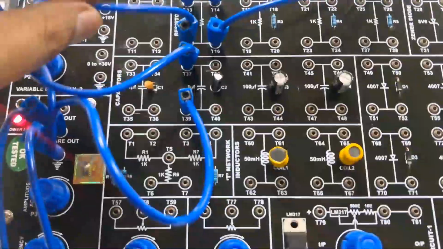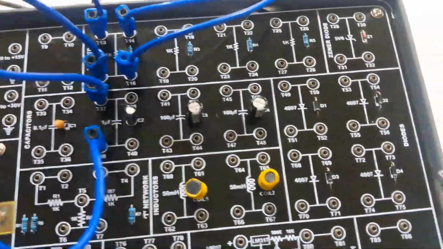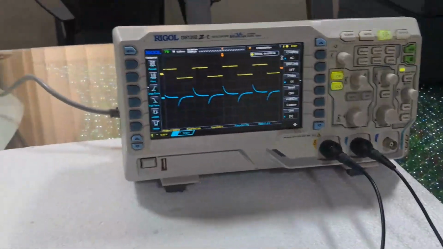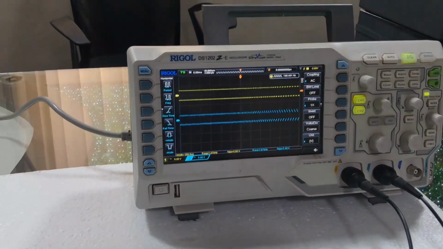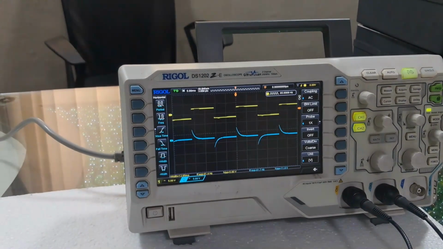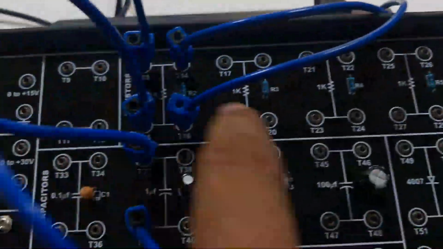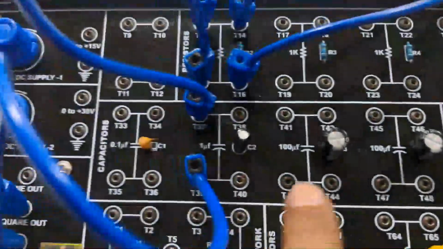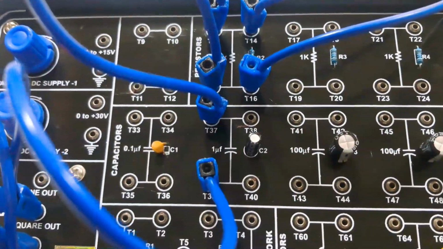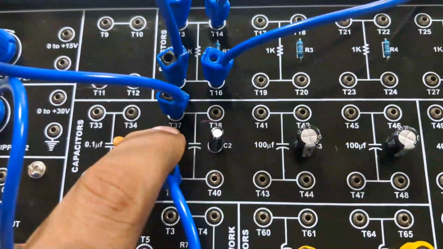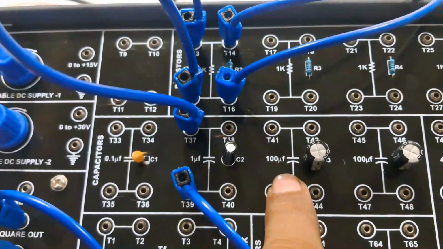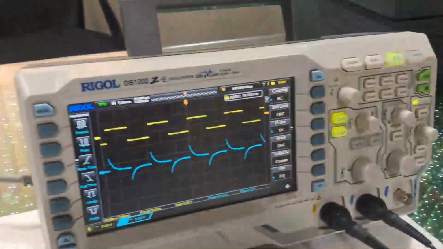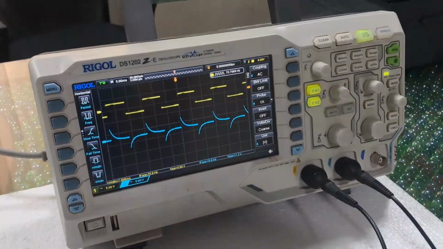Okay, so on this terminal you can observe the differentiator circuit, or you can simply change the frequency and observe the waveform on the oscilloscope. Here we have 1 kilo ohm. Each value of resistors is the same, but here the values of capacitors are different. So instead of 1 microfarad you can change to 100 microfarad, like we have done in the integrator, or you can change to 0.1 microfarad, and you can observe the effect of the differentiator on the oscilloscope.